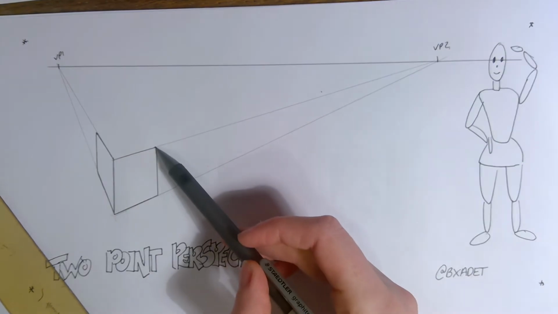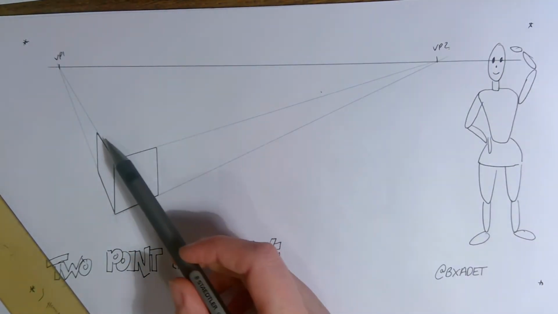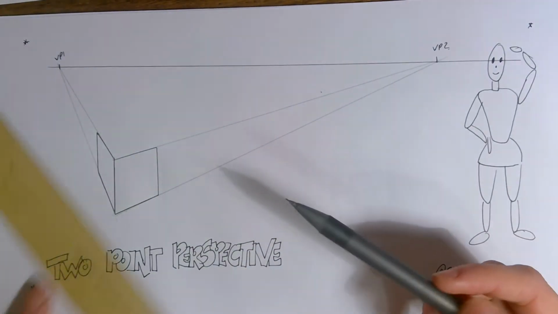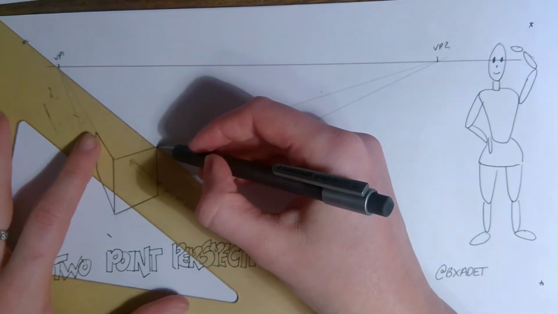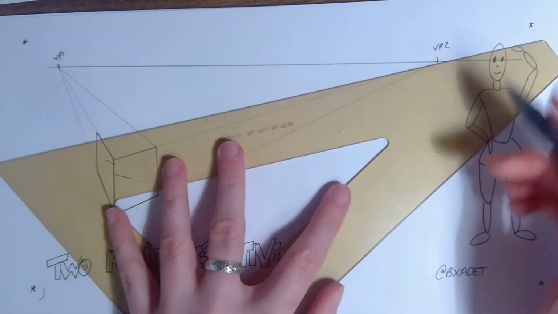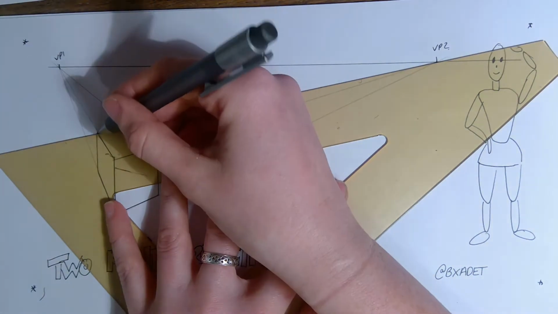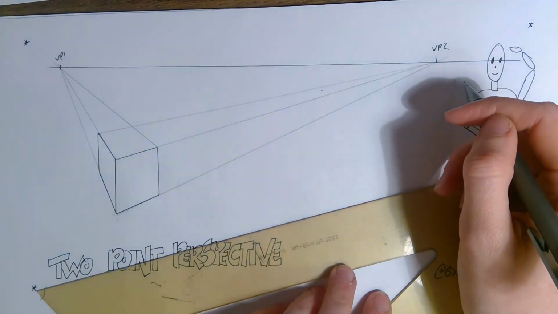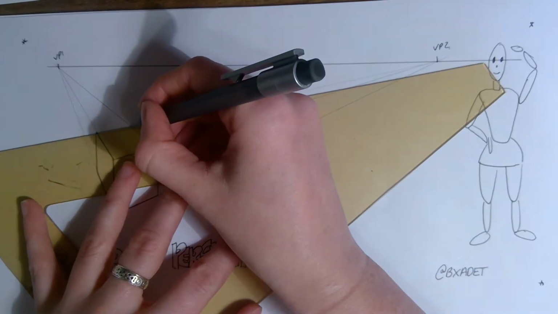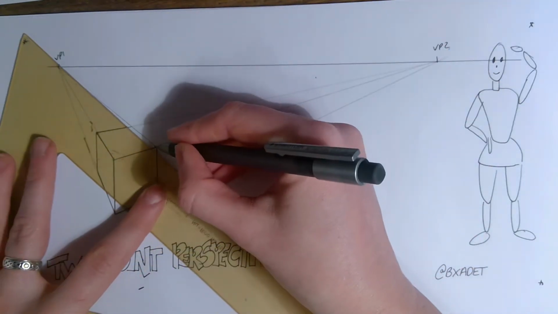From now, we know that this corner is going back to the vanishing point and this corner is going back to the vanishing point. So nice light construction lines, nice and accurate, following that in. That's us, we've got our cube there and we can use our outline just to sharpen that up ever so slightly.